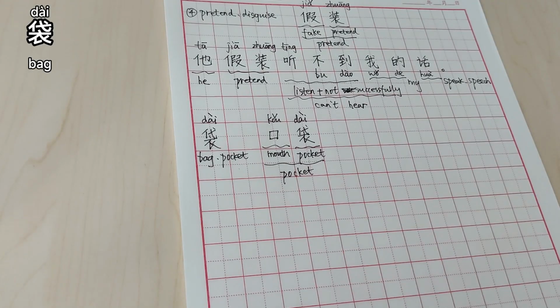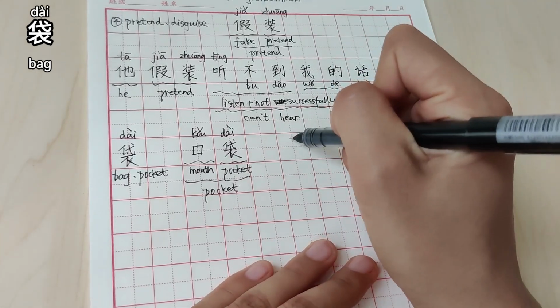You can picture that having a pocket on the clothes is like there's an opening mouth on your clothes where you can put things in.